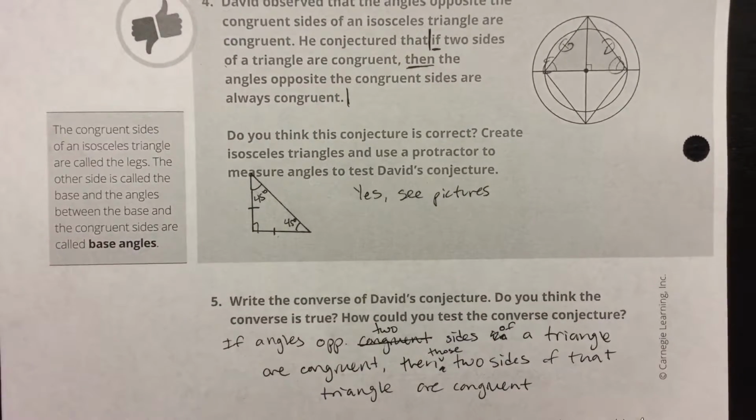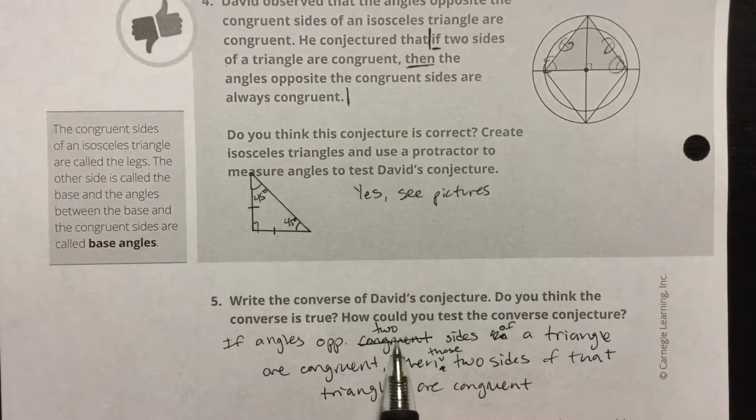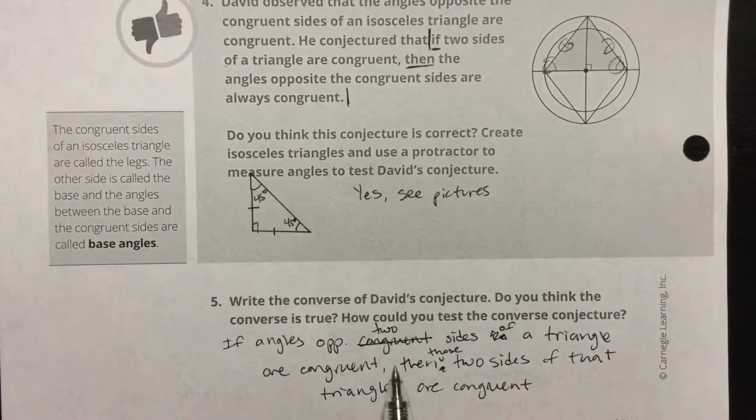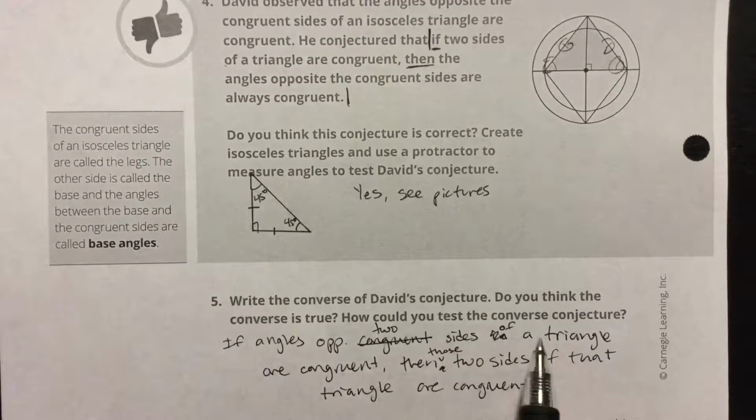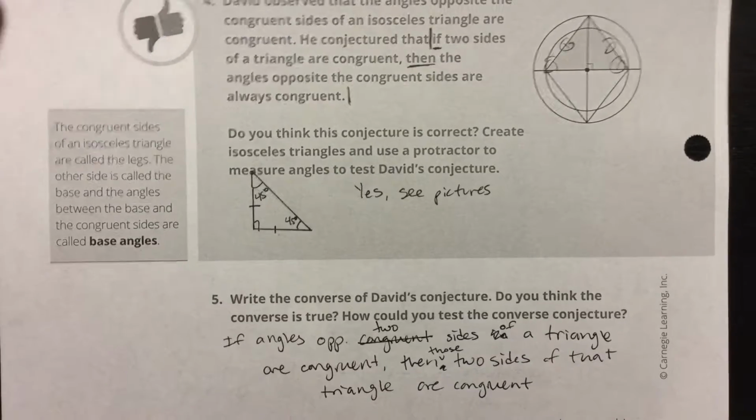And the reason I had to change my wording here is because we don't want to assume in the if part, this is the hypothesis, right? We don't want to assume that the two sides are congruent because we don't know that they are. We're saying if angles opposite two sides of a triangle are congruent, then those two sides are congruent. So I wouldn't want to say that they're congruent up here and then assume that they're congruent down here as well. So yeah, there you go.